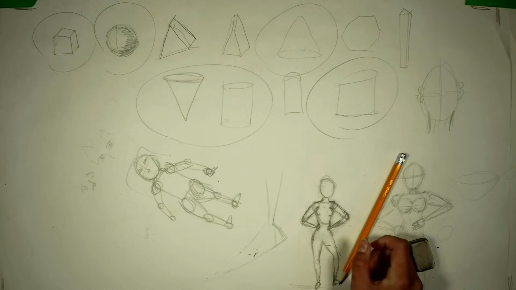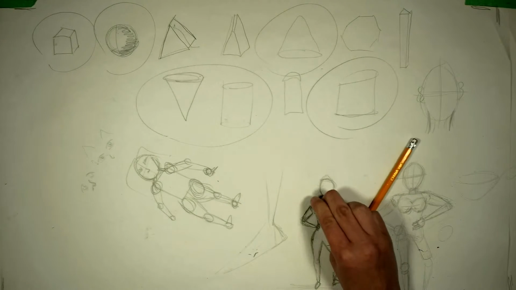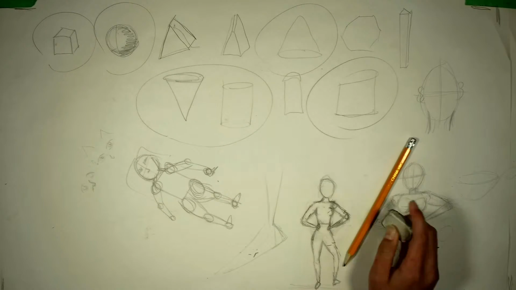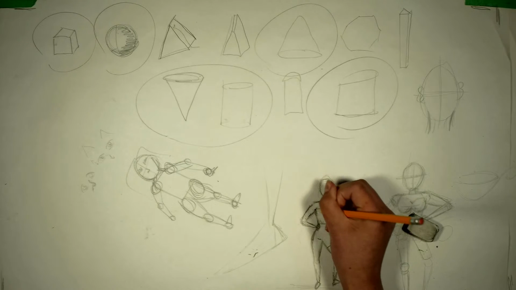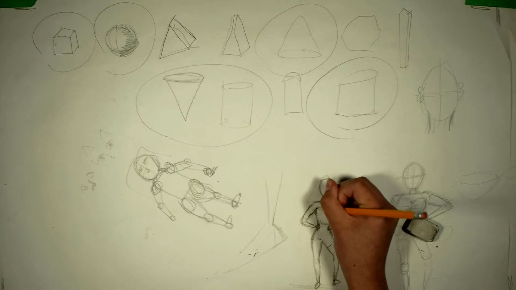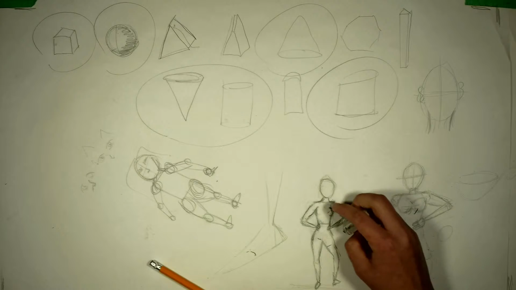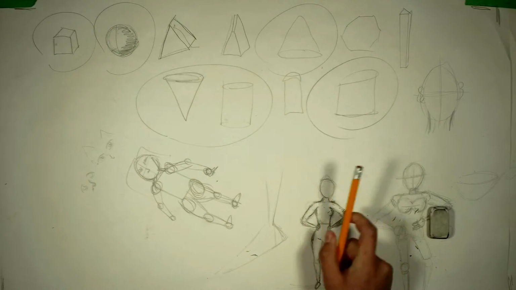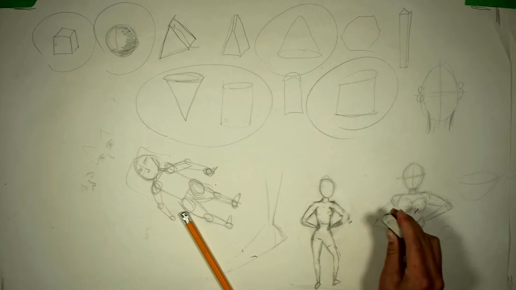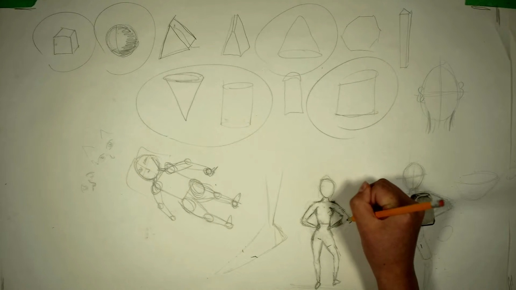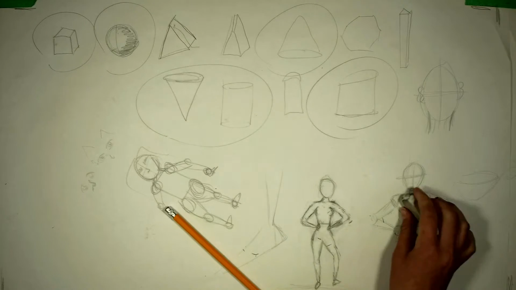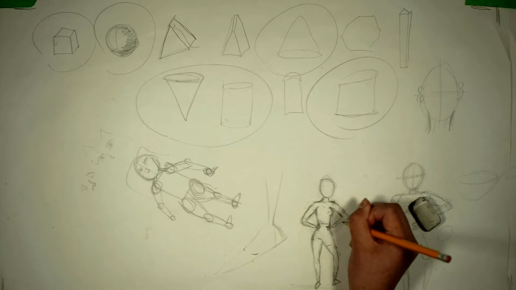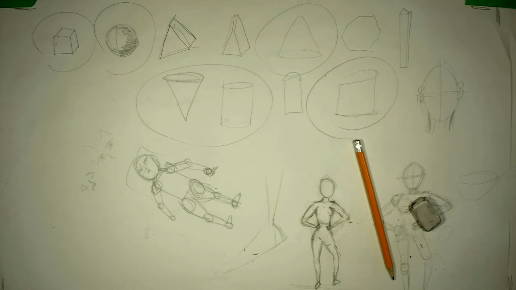That's a good shape to those legs. Okay, now you ready? Yeah.